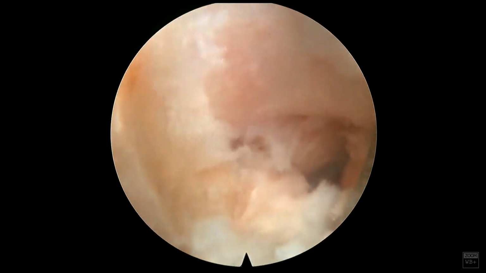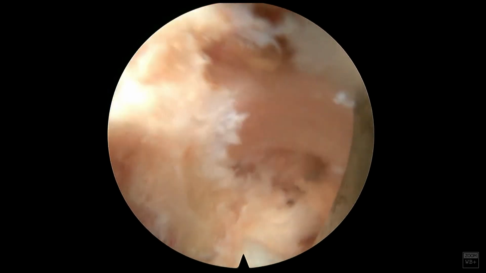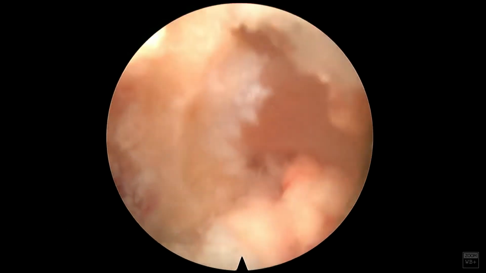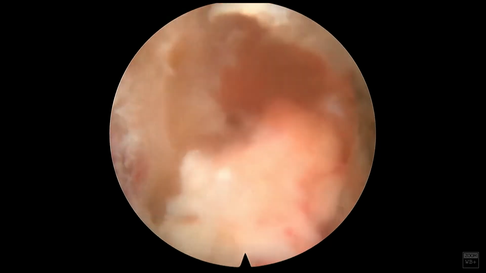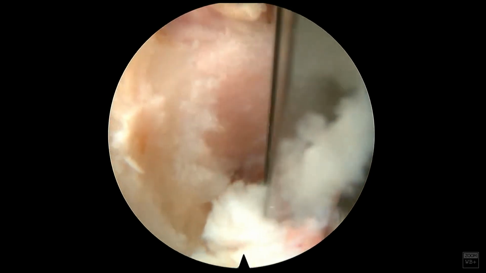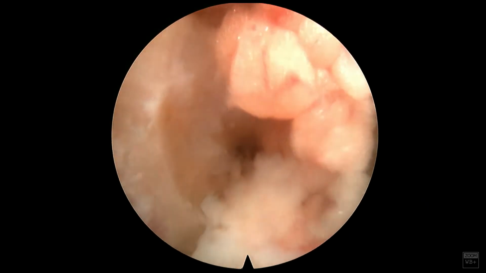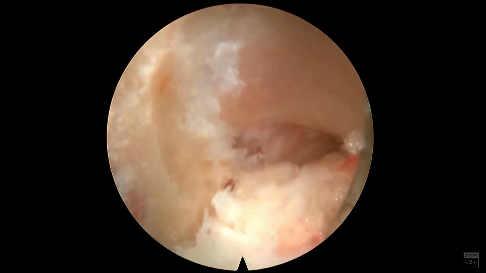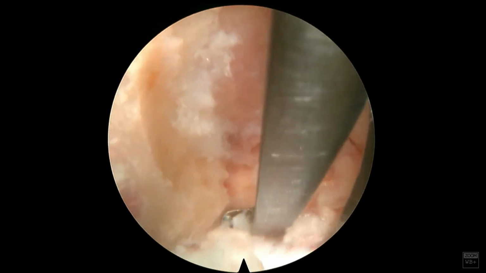So almost done with the burr work here. Again, you can see I've taken off a fair amount of the SAP, but not so much that it destabilizes anything. It's a little bit of experience on how you determine how much you need. I try to access a little bit of the disc space as well and make sure that the exiting nerve root is decompressed. So here I take the Kerrison, try to remove some of that ligamentum attachment from the SAP again, and remove any sharp edges.